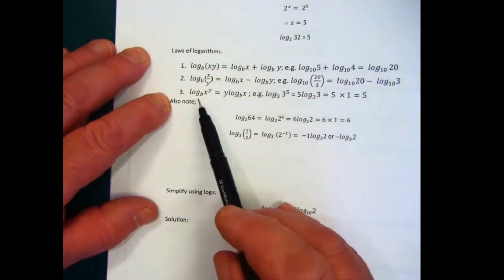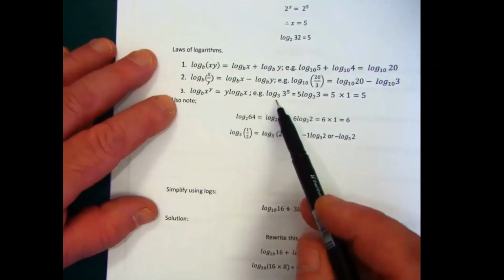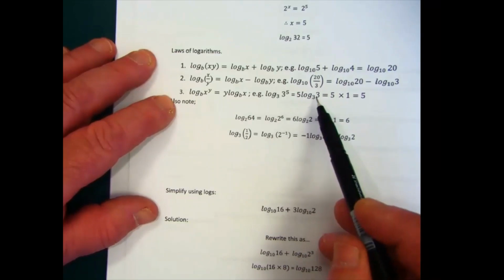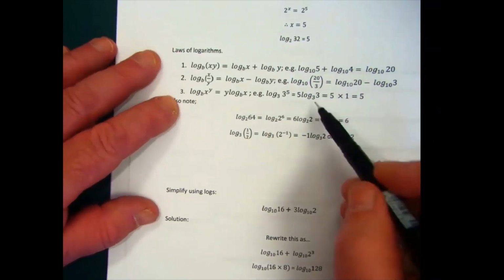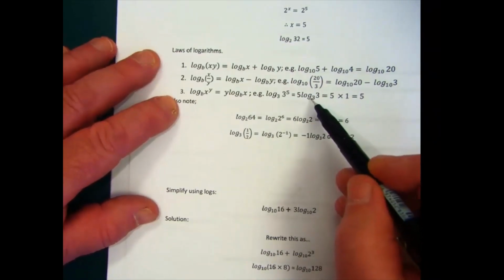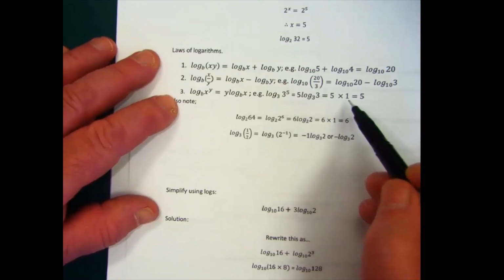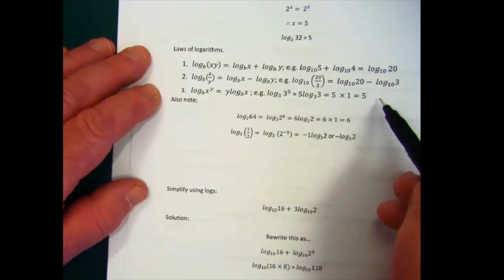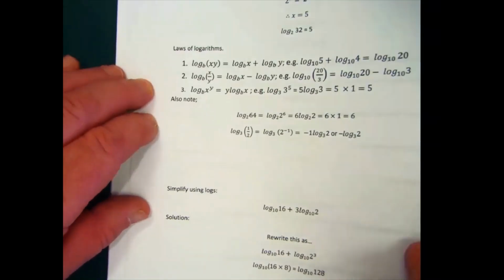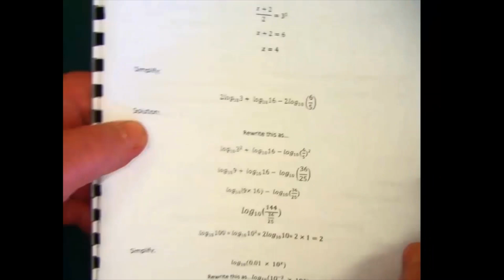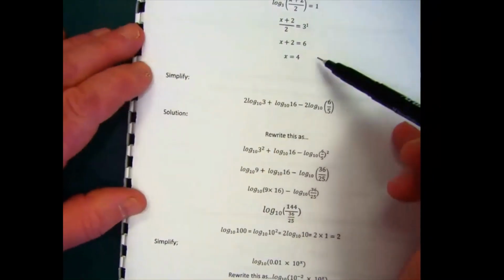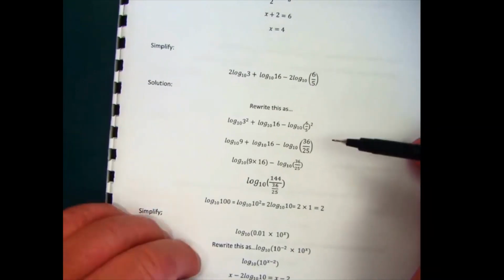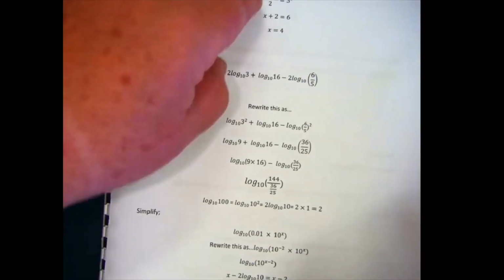This one as well works out quite simply. If it's the log of 3 to the 5, base 3, this is 5 times log of 3 to base 3, and if it's the log of a number to the same base, log of 3 to base 3 is 1. 5 1s are 5. This is an easy one. It drops out quite nicely. So the rest of these examples, using those 3 rules, work out quite nicely. We can rewrite these problems very simply in terms of addition or division.